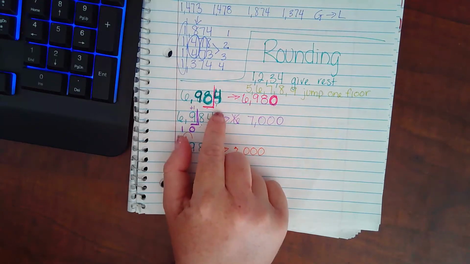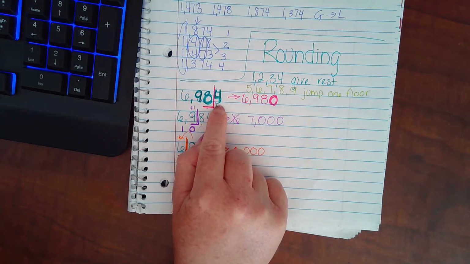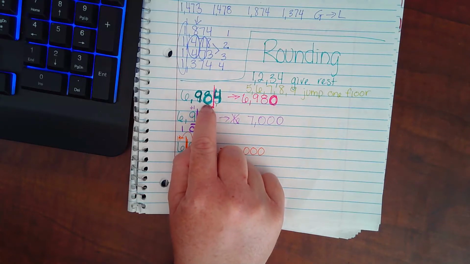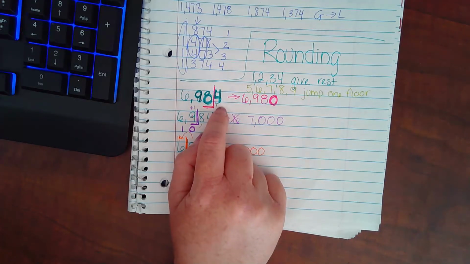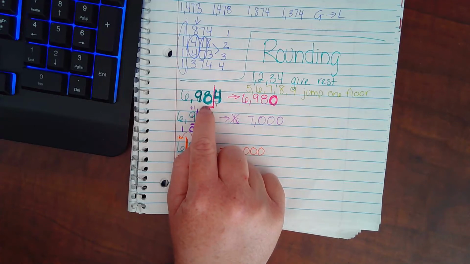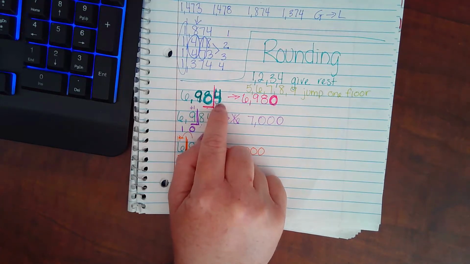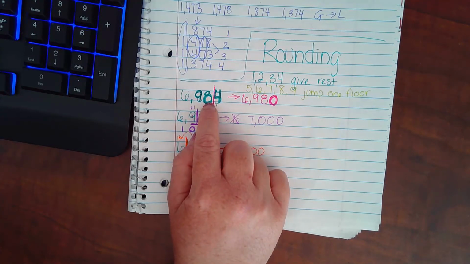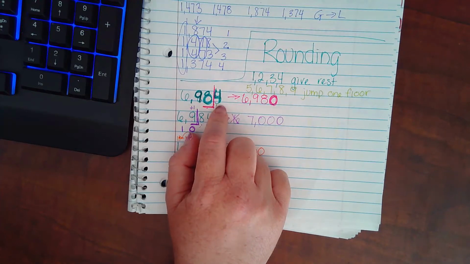Who's that knocking on my back door? It's that number that comes after the door, and that tells us what to do. If it's 4 or less, give the underlined a rest. If it's 5 or more, jump 1 floor. And since it's 4 or less, we're going to give the 8 a rest, and the 4 becomes a 0. Everything behind the door runs to 0 in a fright.